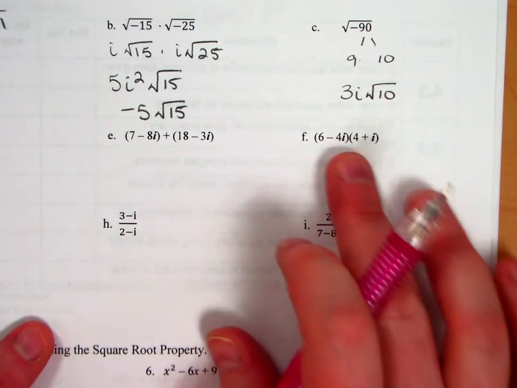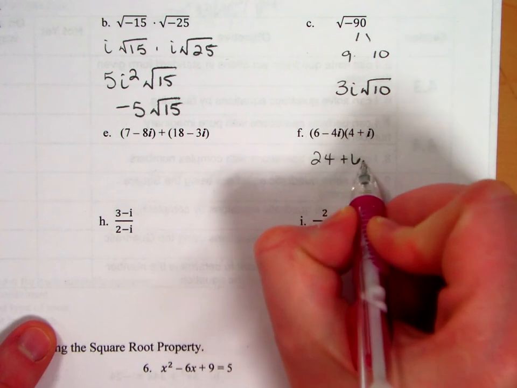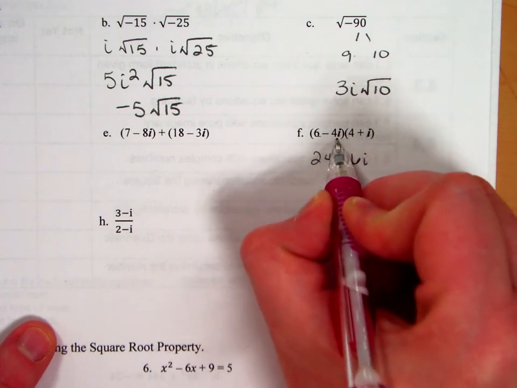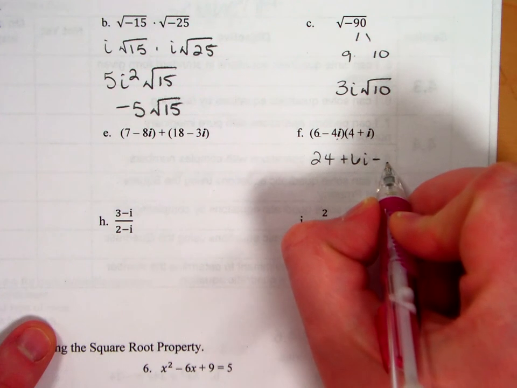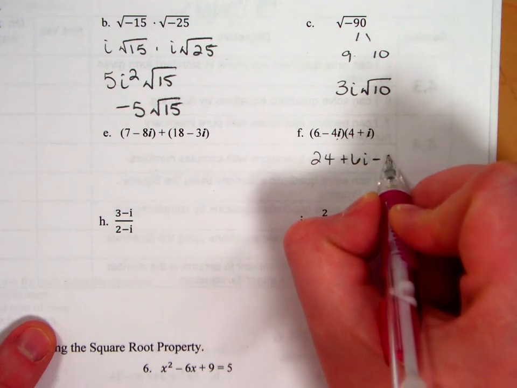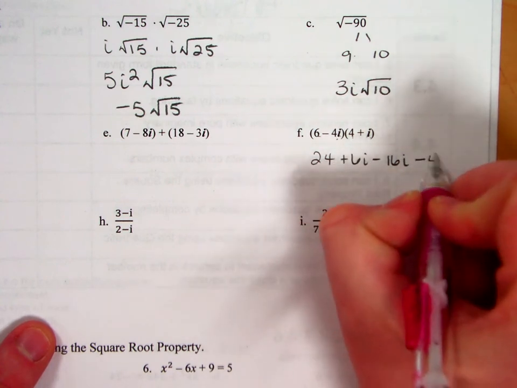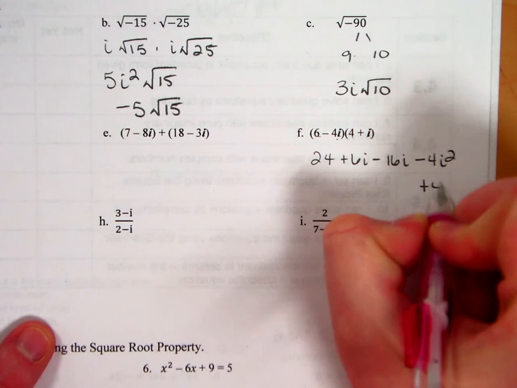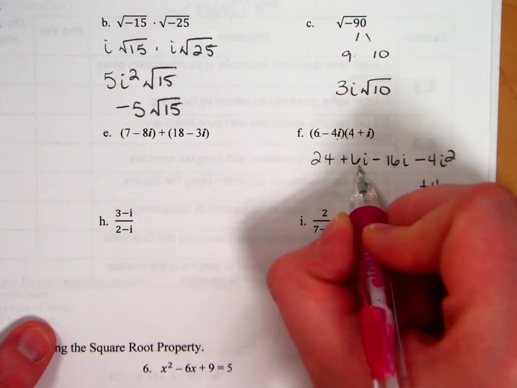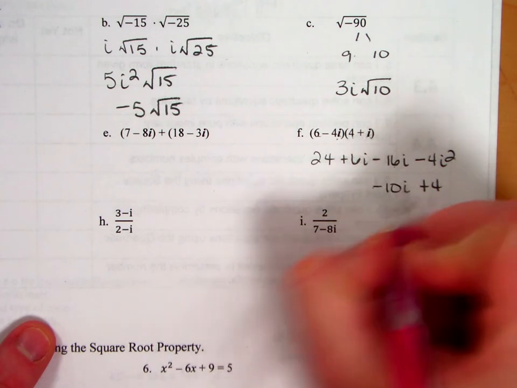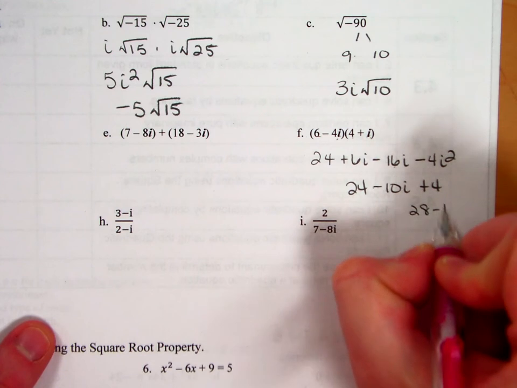I'm going to jump down here to f, multiplying. 6 times 4 is 24. 6 times i is plus 6i. Negative 4i times 4 is negative 16i, and negative 4i times i is a negative 4i squared. This becomes a plus 4. 16i subtracted from 6i gives me a negative 10i, and 24. Final answer is 28 minus 10i.